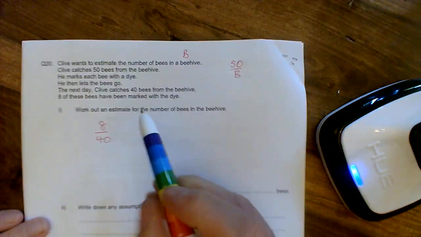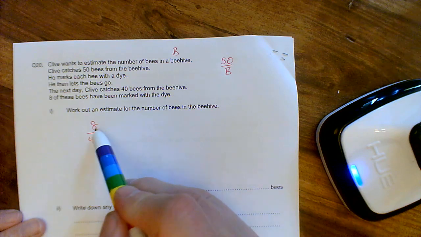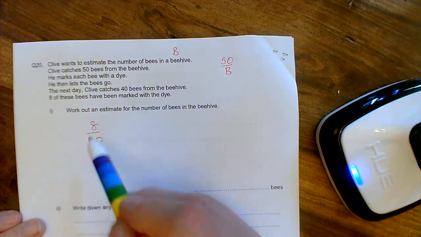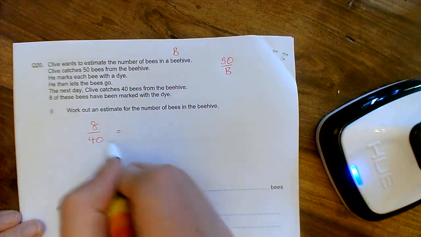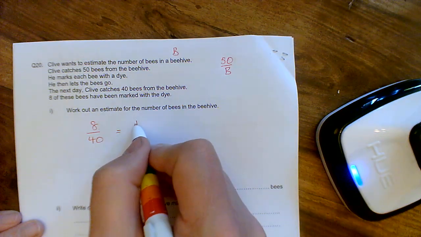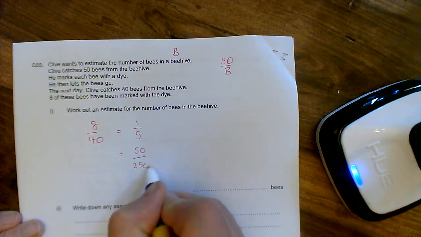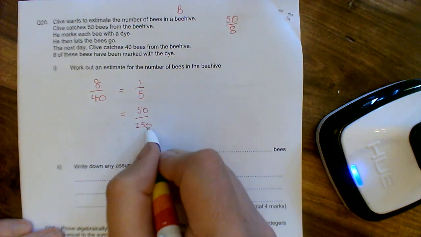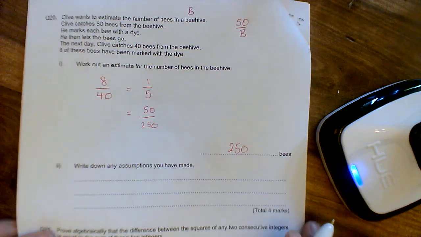Now I'm going to try and manipulate this 8 and change it into a 50. So it's just a case of equivalent fractions now. The first thing I'm spotting is this actually cancels down, dividing by 8, to 1 out of 5. And then if I times that by 50, I'll get 50 out of 250, and this means that 250 bees is his estimate for the number of bees in the hive.